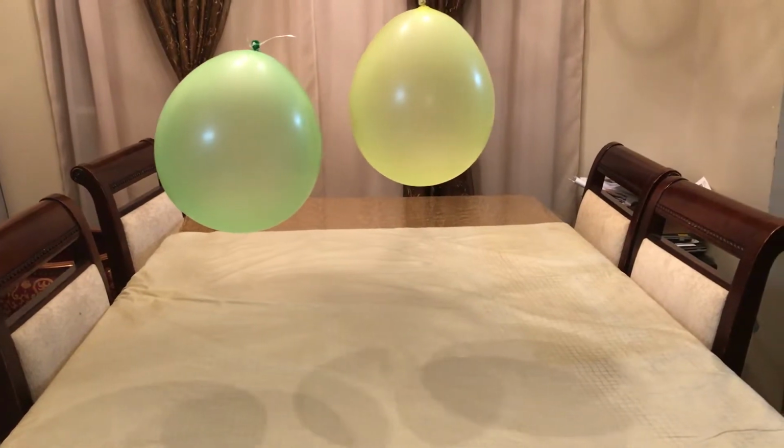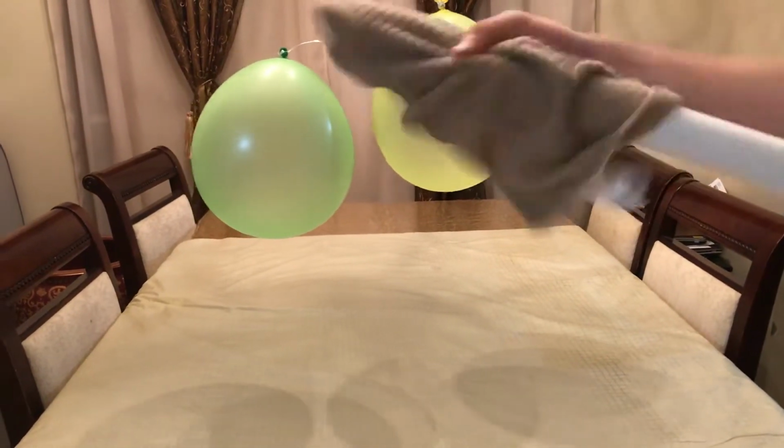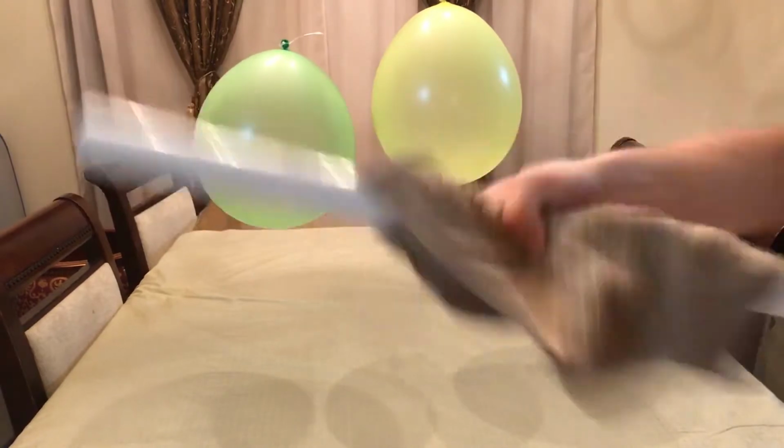To make this PVC pipe have a negative charge, we must add electrons by rubbing it with cloth, and do the same to the balloon. Now, since they are both negatively charged, the balloon will repel from the PVC pipe.